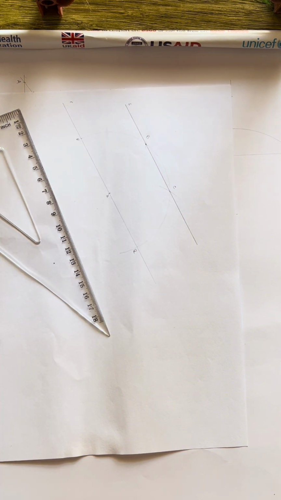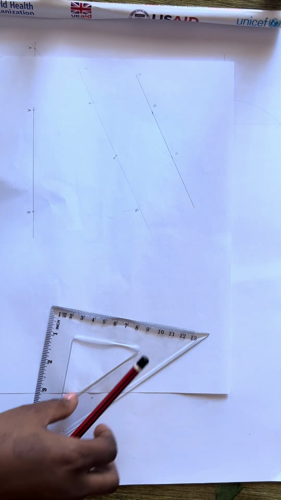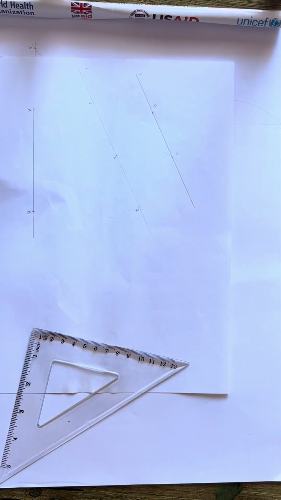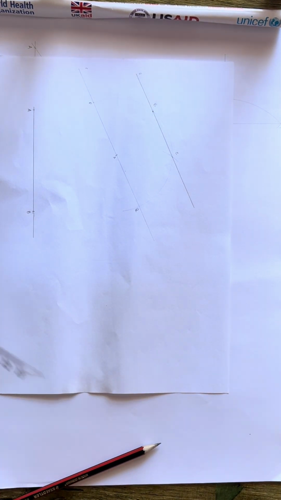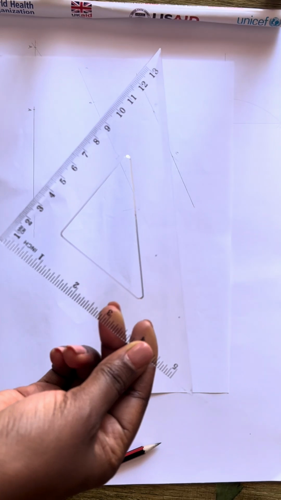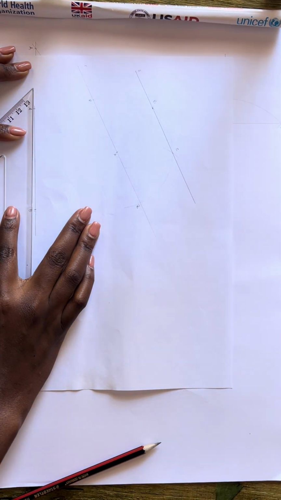So in this next lesson, we want to draw perpendicular lines at a point A and at a point B, and also parallel lines through the line AB using set squares. Using the method of what? Set squares. So here we have our 45-degree set square. We place it along the line AB.